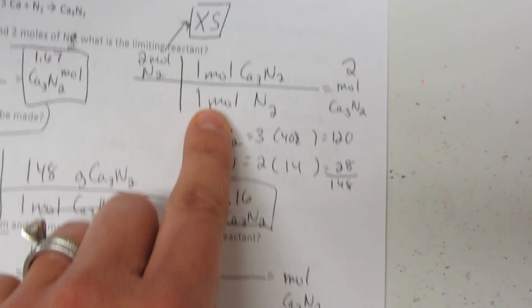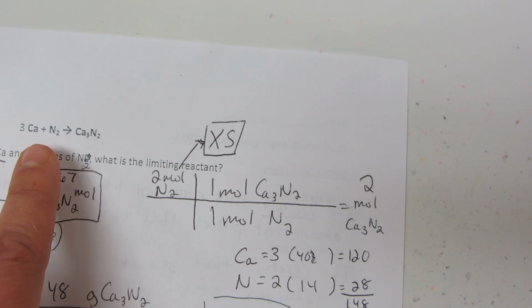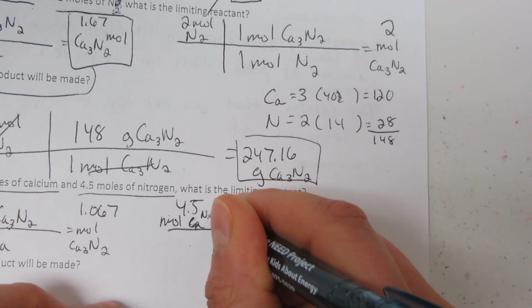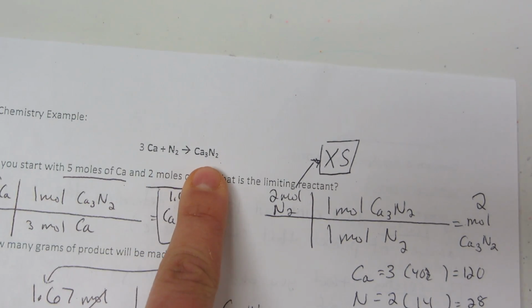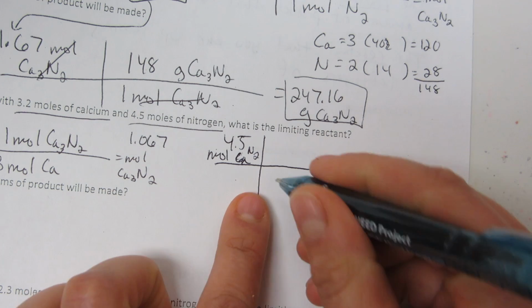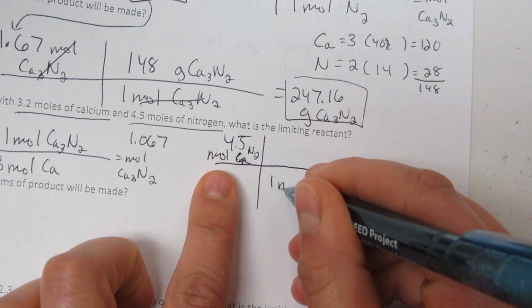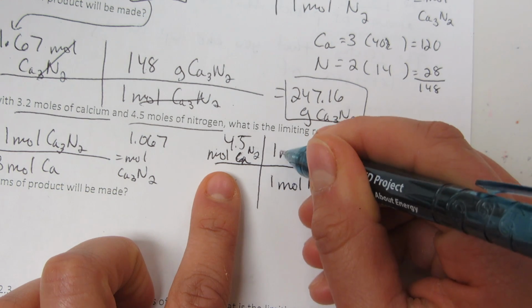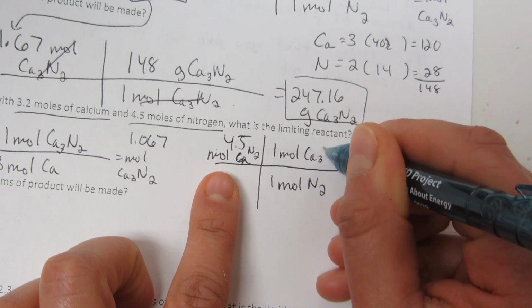Same ratio we had in the previous one, but this is nitrogen. For every 1 mole of nitrogen, we've got 1 mole of calcium nitride being produced. So mole nitrogen on top, we're going to put mole nitrogen on the bottom, and that's for every 1 mole of calcium nitride.